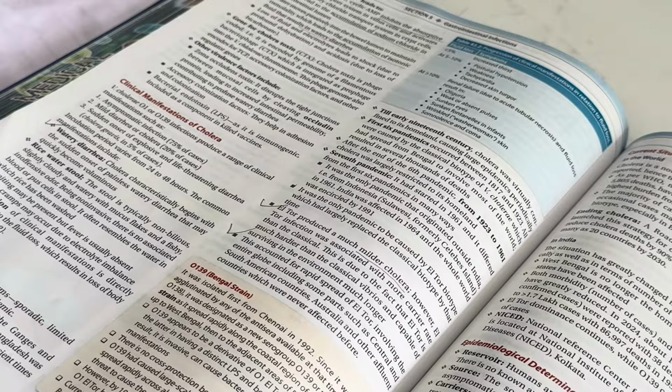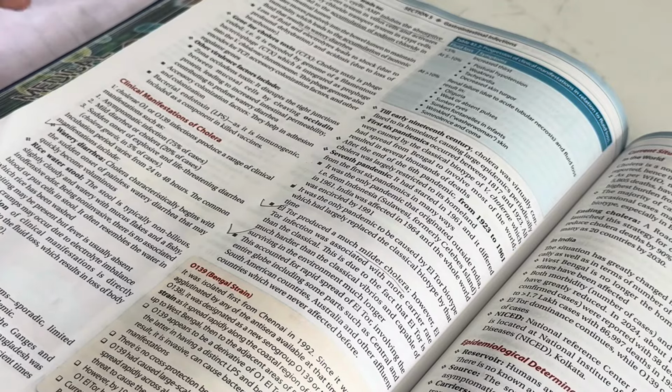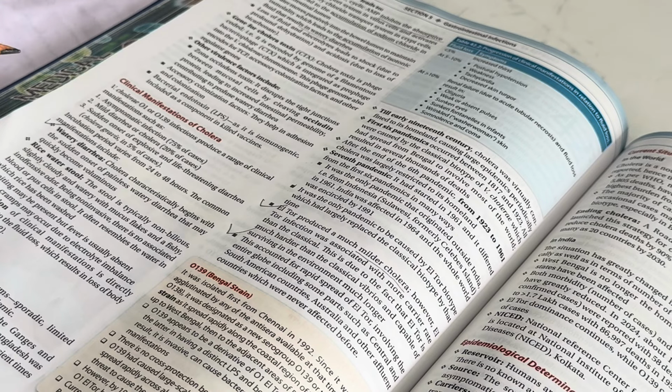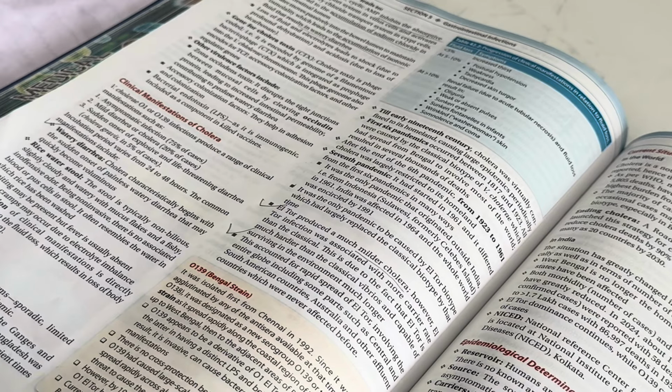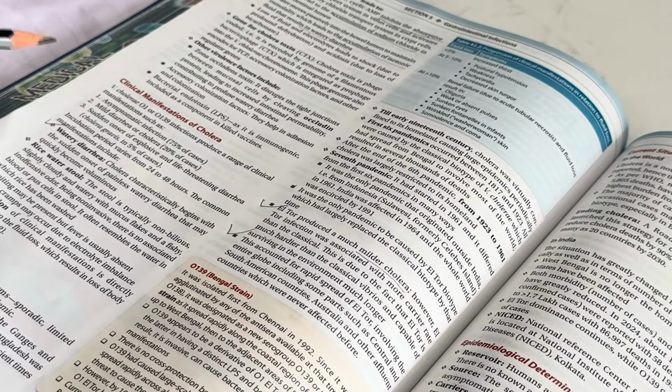Now the progression of clinical manifestation will be directly proportional to the fluid loss. The more the fluid is lost, the more the electrolyte is lost. That will lead to more imbalance in electrolyte, and that will lead to the worsening of already present clinical manifestation. So this is about this page.